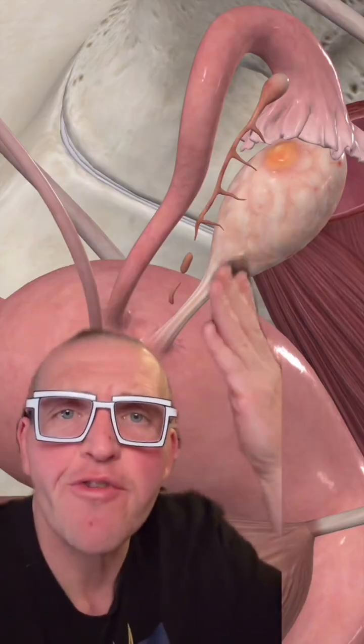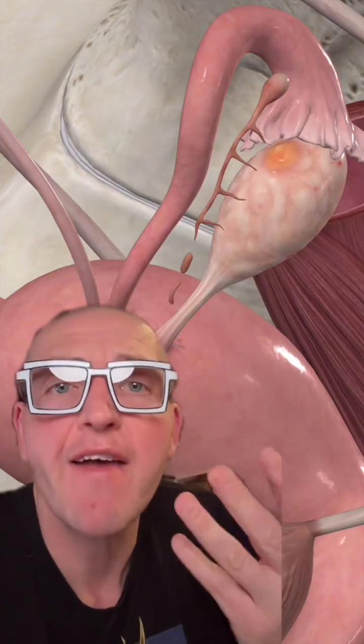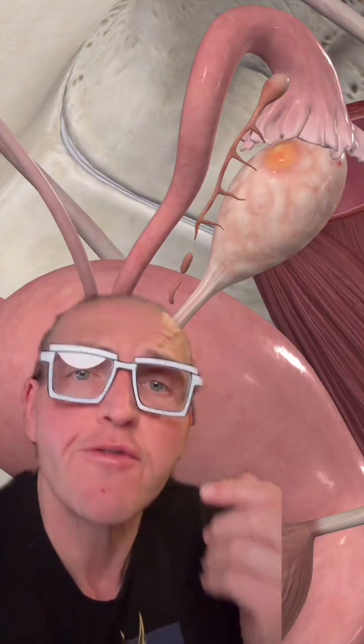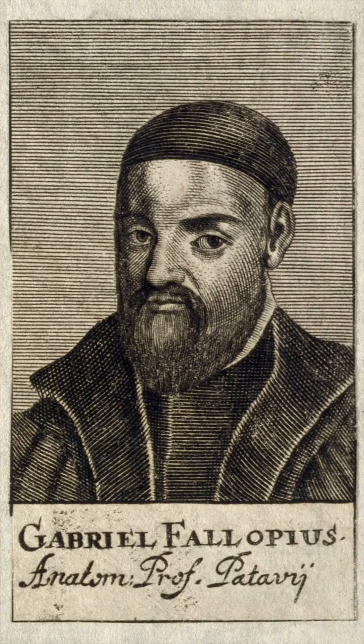And even the uterine tube is actually composed of 5 different parts. And you might be saying, I don't trust this guy because that is a fallopian tube. Well, let me introduce you to Gabriel Fallopius, the Catholic priest and anatomist for which it is named.